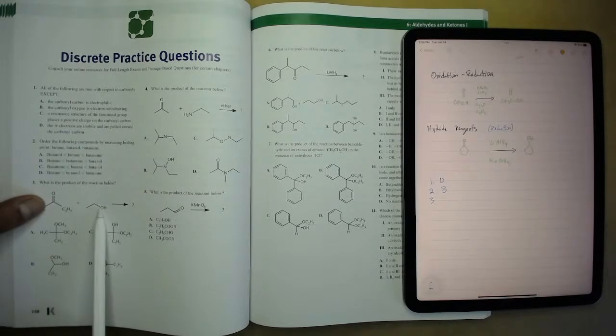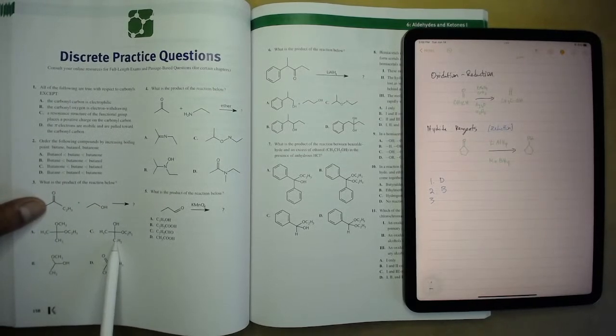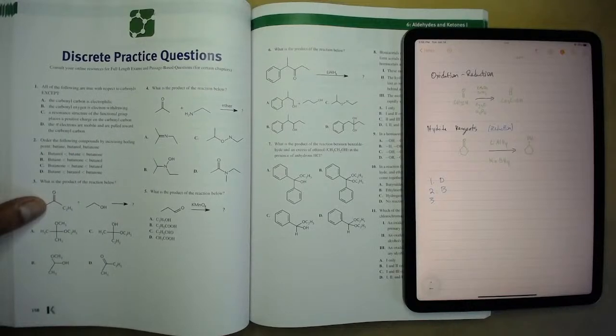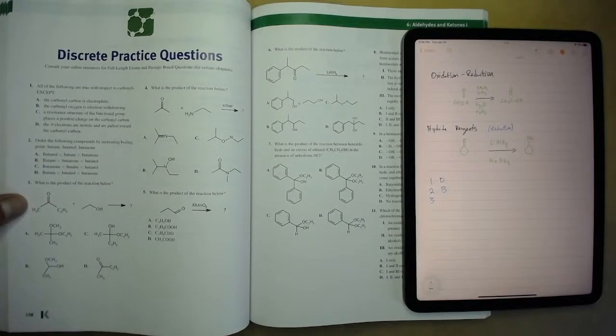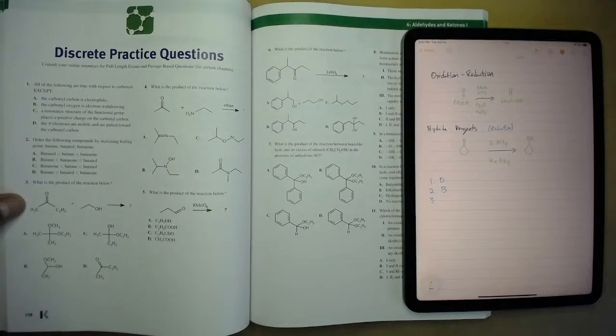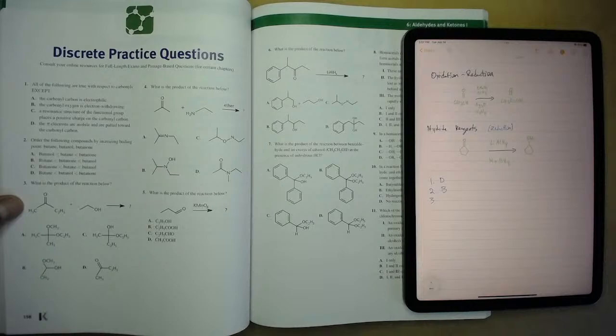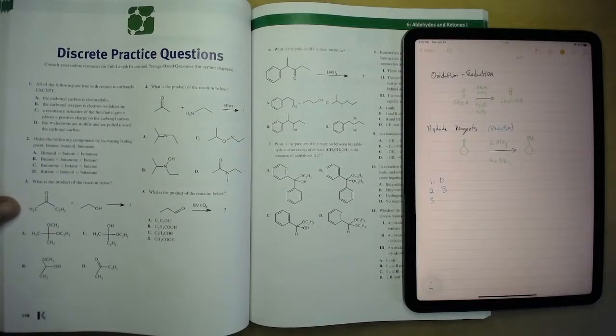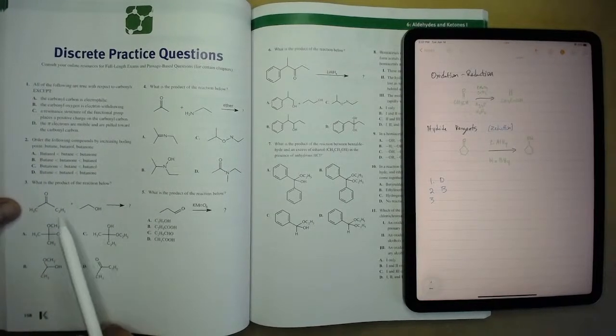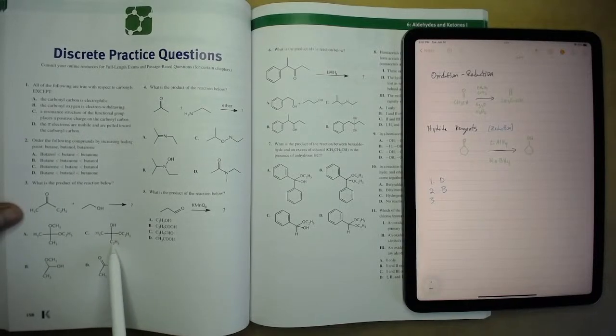You have C2OH, so C2, but where is the O? Okay, so this C2OH isn't on the right, it's down here on the bottom.